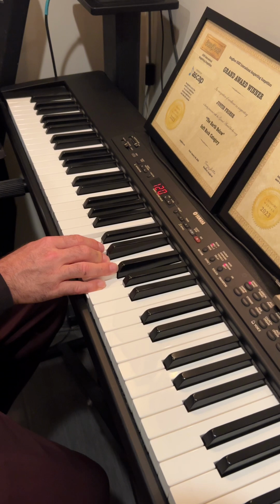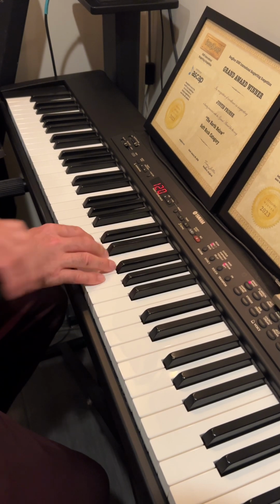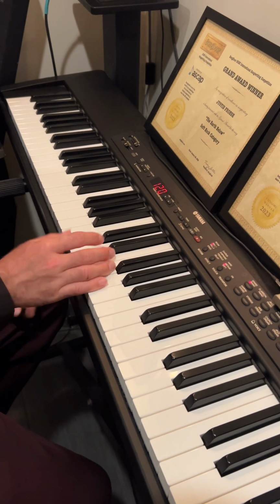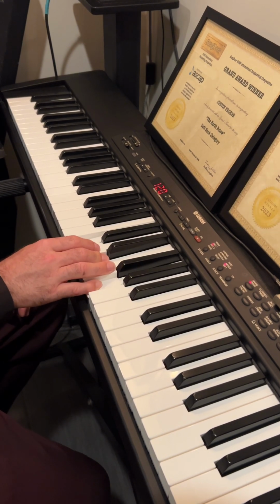And in that way, you can do quite a lot without hopping around like I showed you. You can basically just extend, expand, contract, just kind of shift all in one area and get some really beautiful, interesting sounds. So I hope that helps.